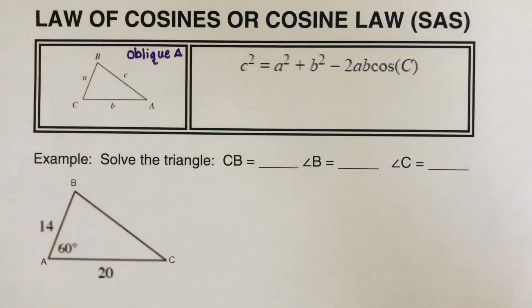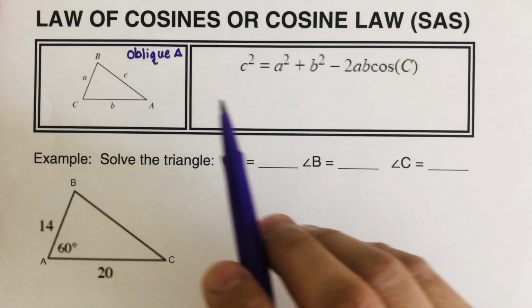Okay, we have a first case here. We have the SAS, which means side, angle, side. We're given a side, we're given an angle, and we're given another side. Okay, so that's SAS. Now, here's the thing that we need to remember for the law of cosines.